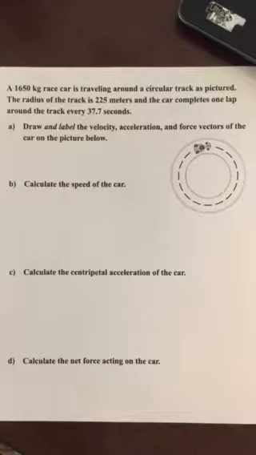Here's our sample problem number 1 for our uniform circular motion. The problem reads, a 1,650 kilogram race car is traveling around a circular path as pictured. The radius of the track is 225 meters and the car completes one lap around the track every 37.7 seconds. So part A has us draw and label the velocity, acceleration, and force vectors of the car on the picture right here.